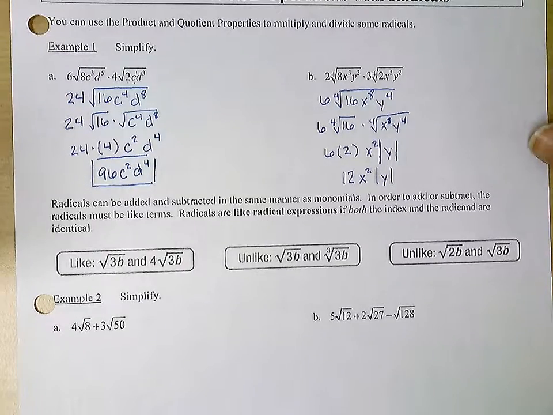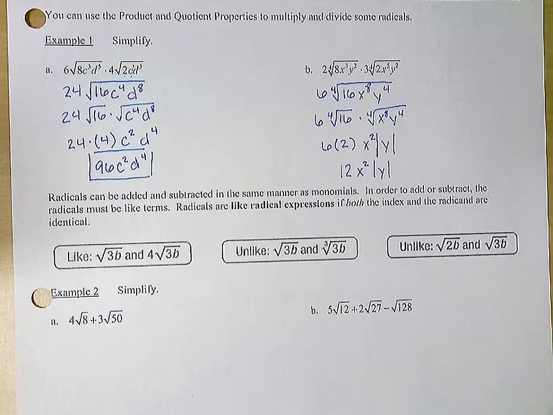All right, so radicals can be added and subtracted in the same manner as monomials. In order to add or subtract, the radicals must be like terms, just like x squared plus x squared. Those are like terms, you can add them together. Radicals are like radical expressions if both the index and the radicand are identical.